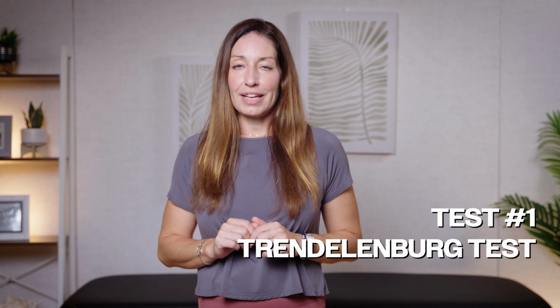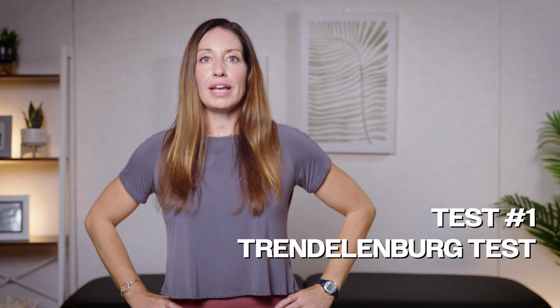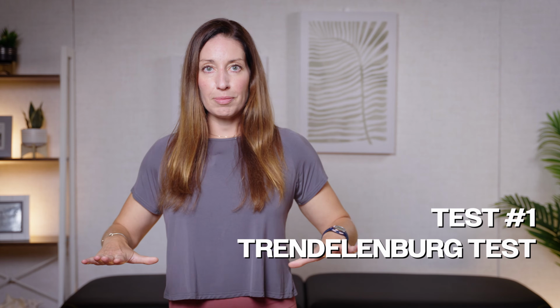There are 2 simple tests that you can perform to see if you are guilty of hip weakness. The Trendelenburg is the first test, and you're going to stand on one leg. You should be able to maintain a neutral pelvis or an even pelvis, but if your hips are weak, you'll notice that you'll lean to one side.